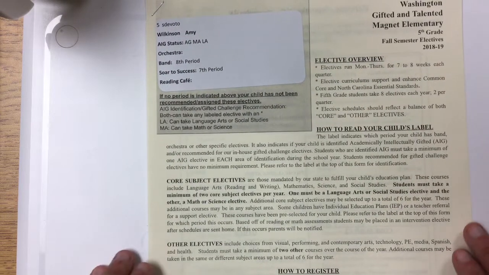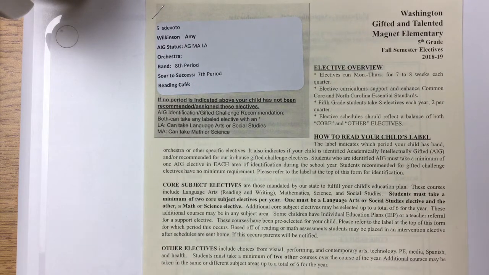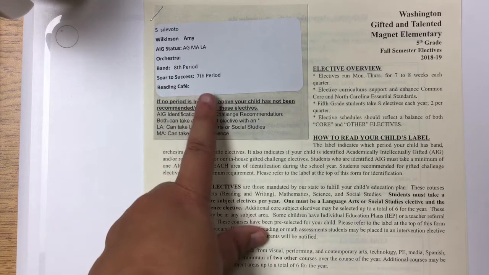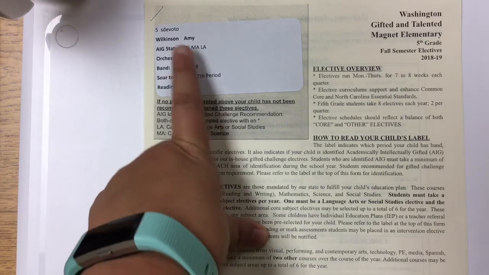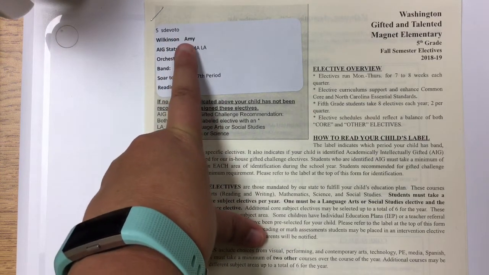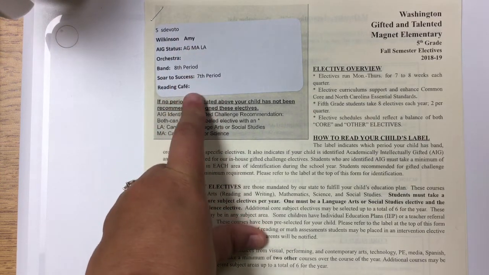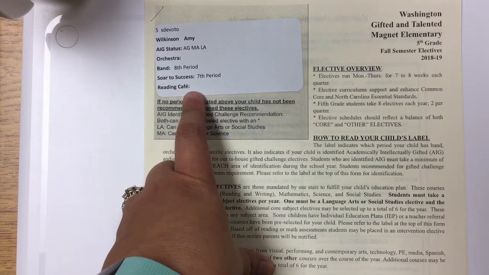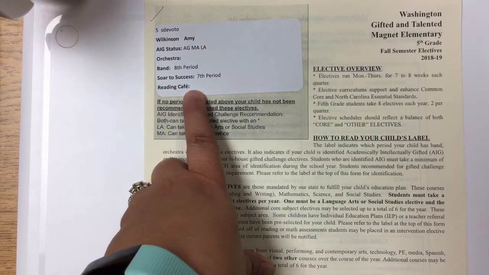When you take a look at the elective registration form, there's a lot of information on the front of the form, and at the top of the form you'll see a label. This has your student's teacher, your child's name, and it has some important information here for you to take a look at before you fill out the elective form.